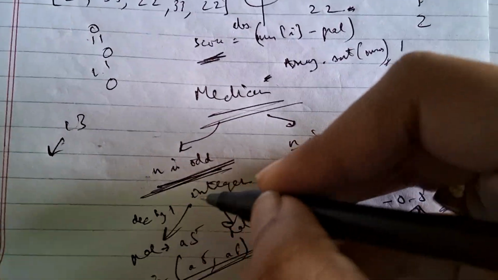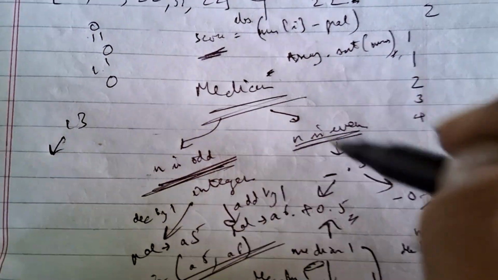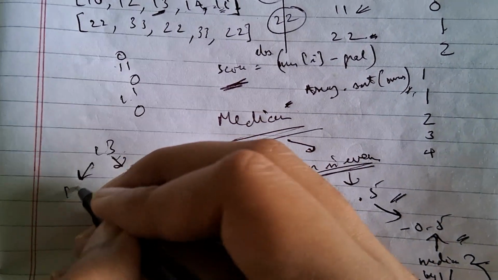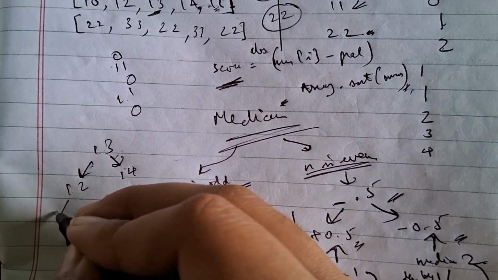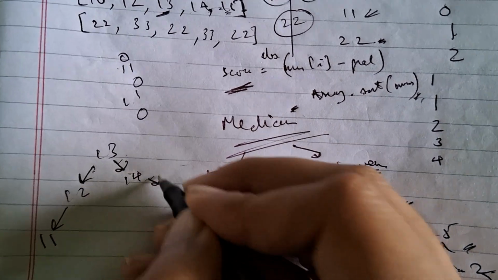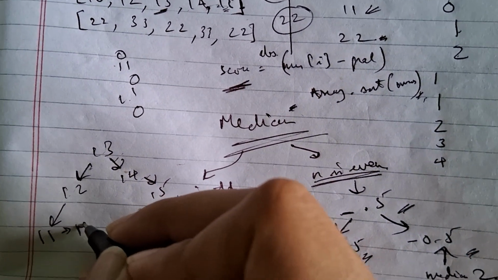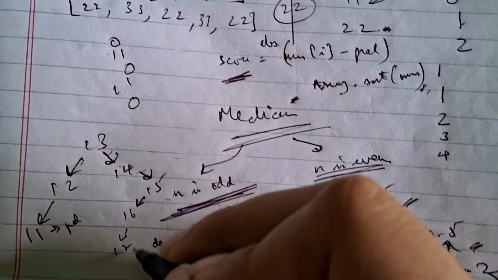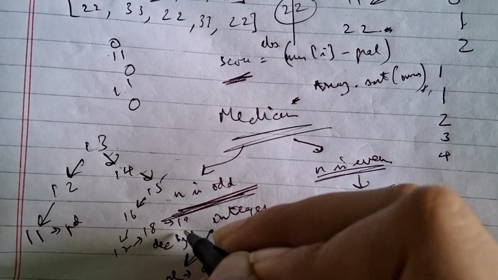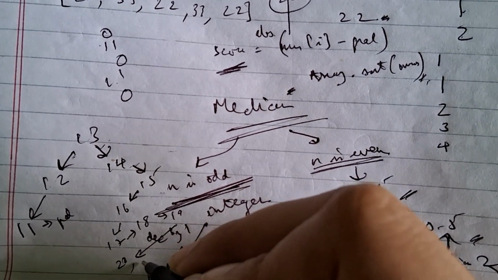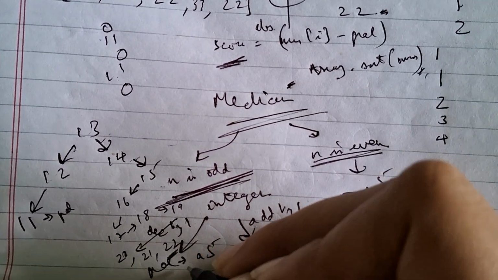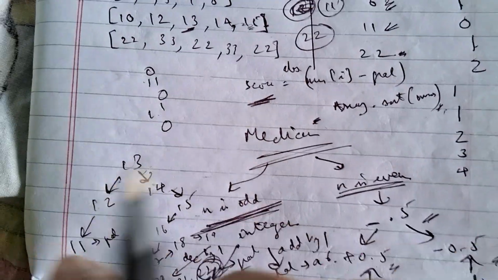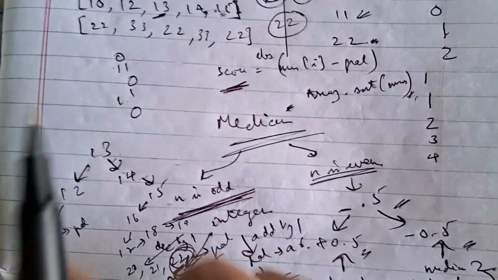Since n is odd, 13 is decreased by 1 and added by 1. If we add 1 to 13, it becomes 14, and it becomes 12 the other way. None of them are palindromic. So we go to 11, and we go to 15. This is palindromic. We get a palindrome over here for 15, 16, 17, 18, 19, 20, 21, then 22. Finally, 22 is a palindromic number. So there are two palindromes, 22 and 11, and we are going to perform the operations with 11 as well as 22.